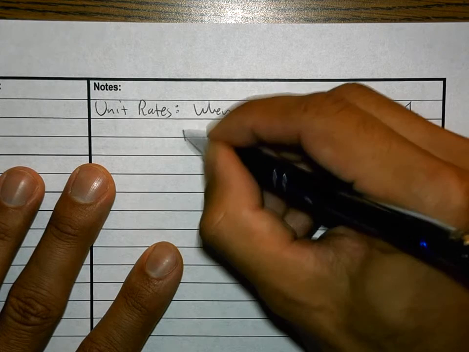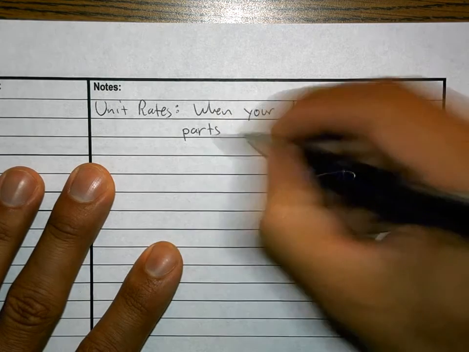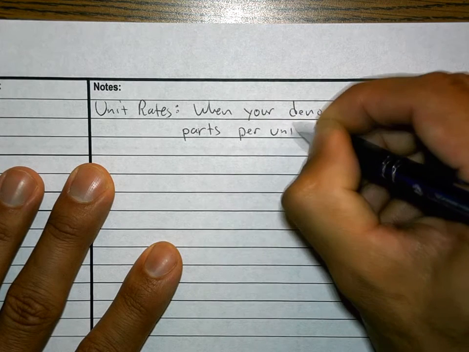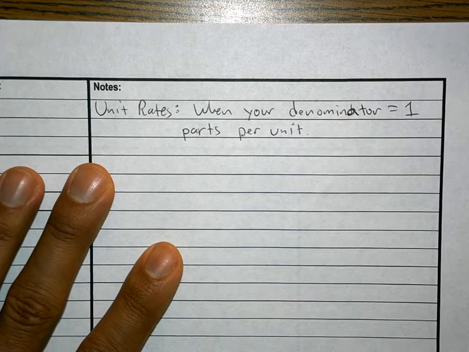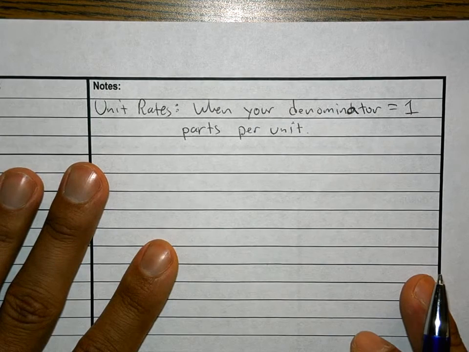It's parts per unit. Let me give you an idea of what I'm talking about.